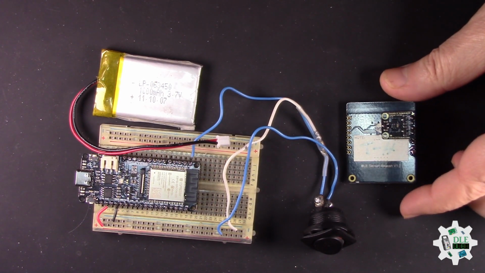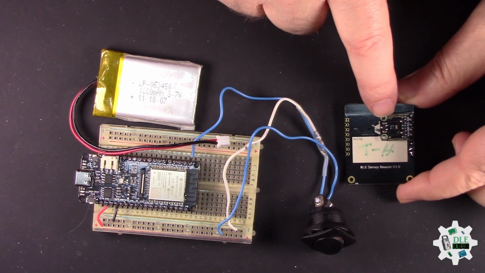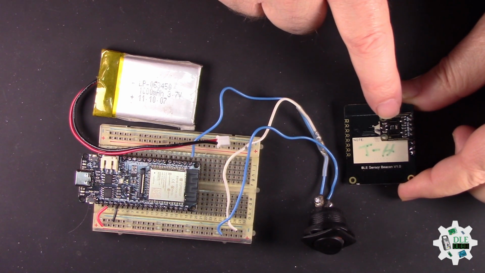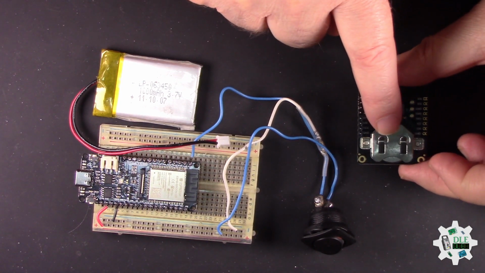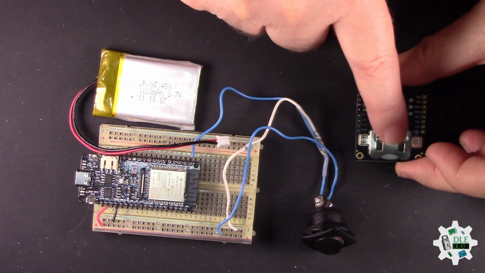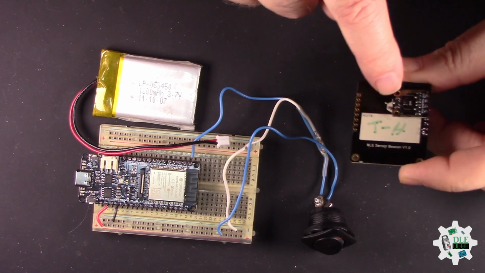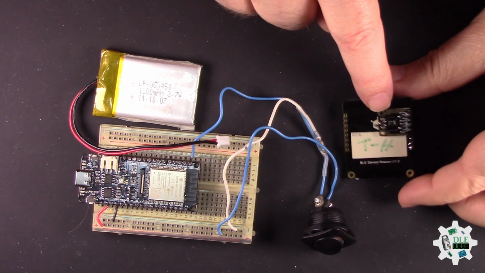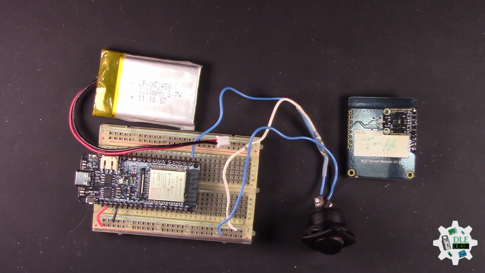This, the beacon here, this humidity and temperature here, and the battery here. So good. This, the temperature, humidity, and that's it.